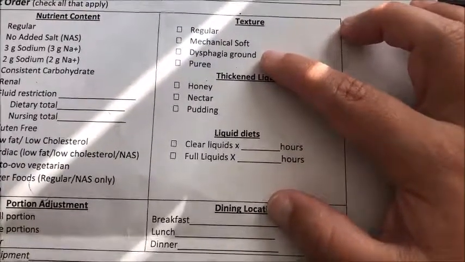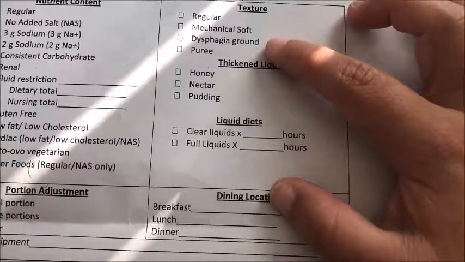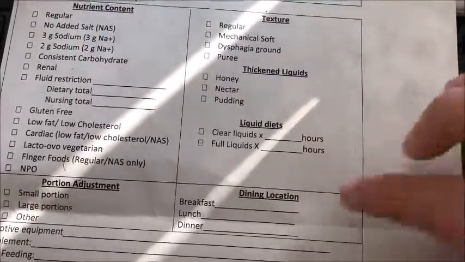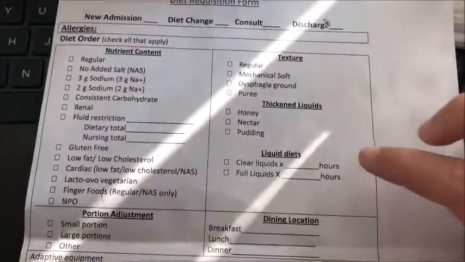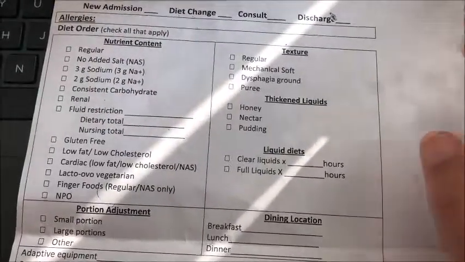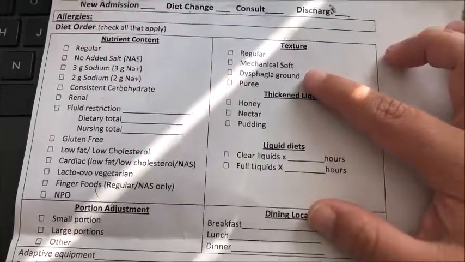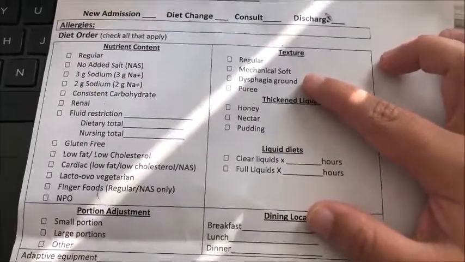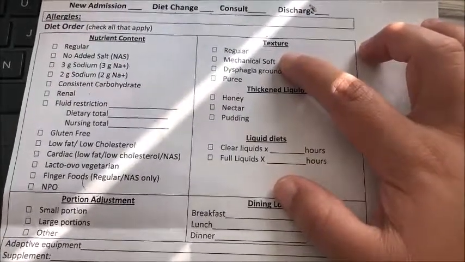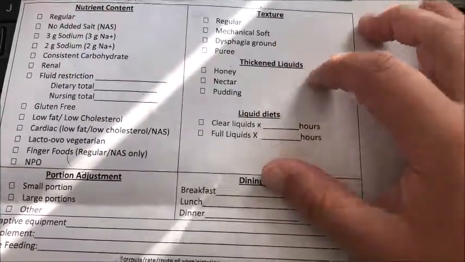Dysphagia ground, I'm not exactly sure if that is the same as mechanical soft or if it's ground up even more than mechanical soft. And just so you know, these requisition forms can be different from facility to facility. I don't have experience with the dysphagia ground, even though I personally have dysphagia. I have been on a mechanical soft diet, but never a dysphagia specific diet.